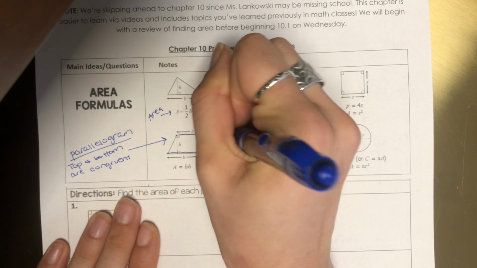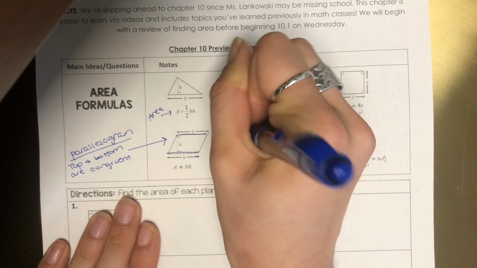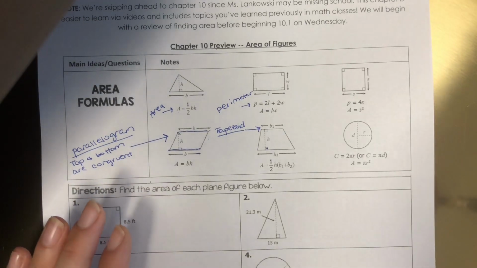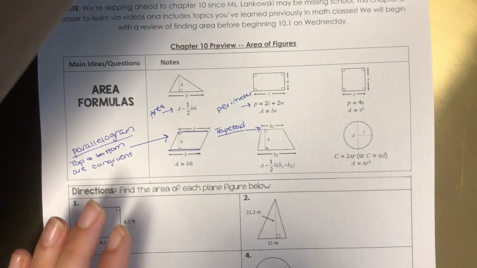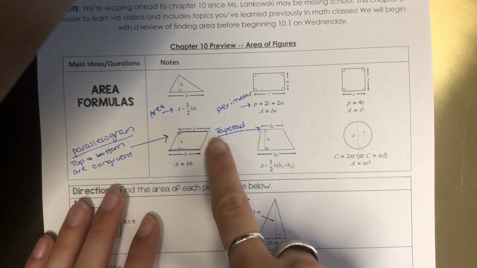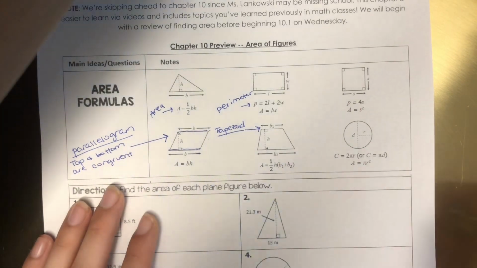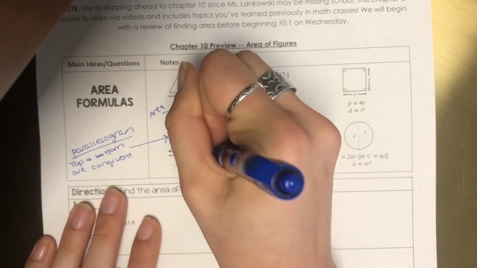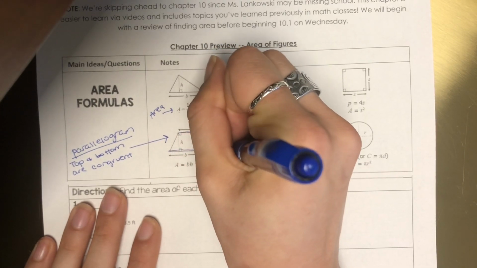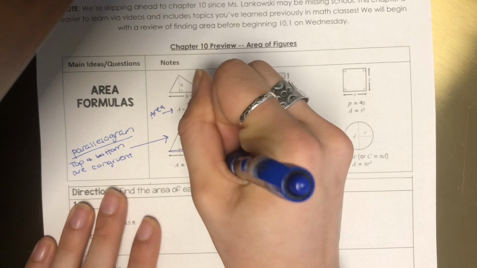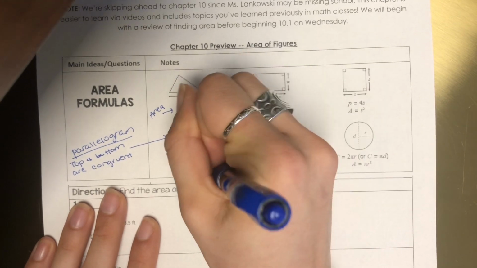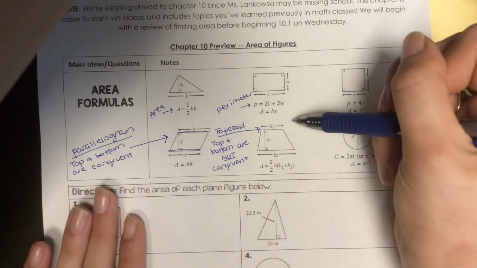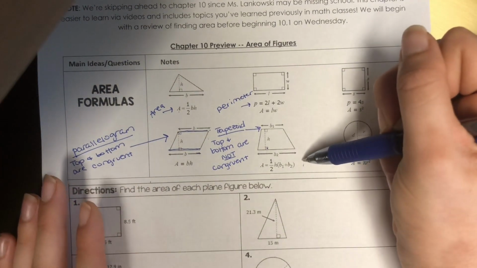Now, this one right here is called a trapezoid. Sorry, I think I just spelled that wrong. A trapezoid. You'll notice the top and bottom are not congruent. So we can still find the area of it, it's just our formula is different.